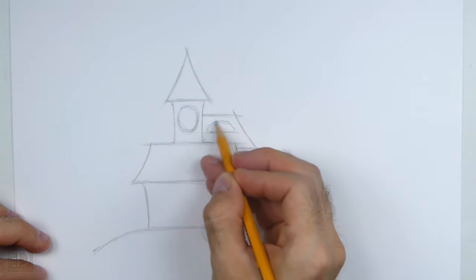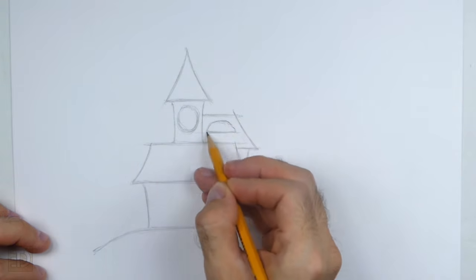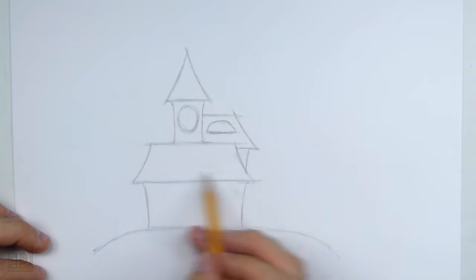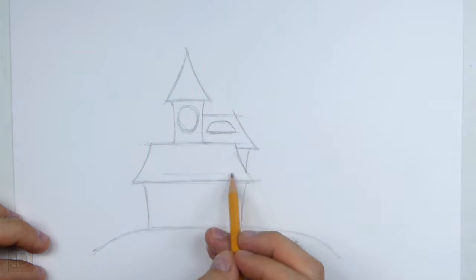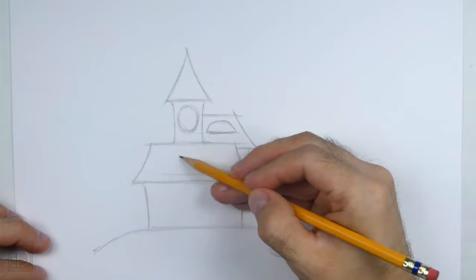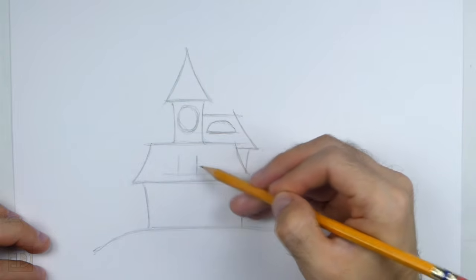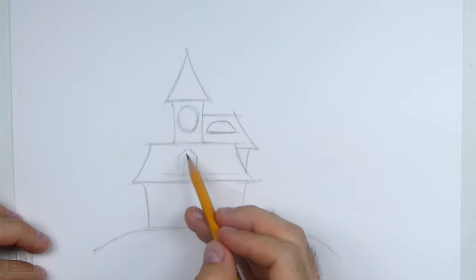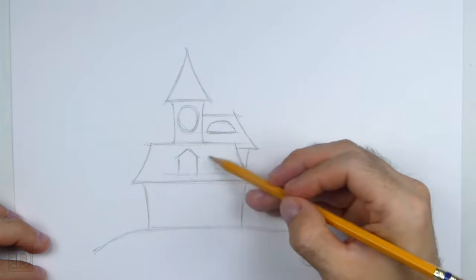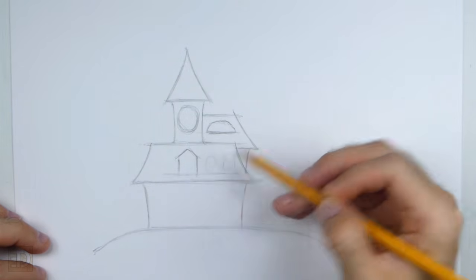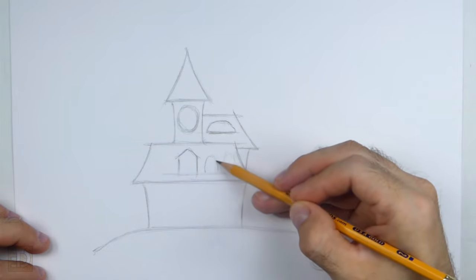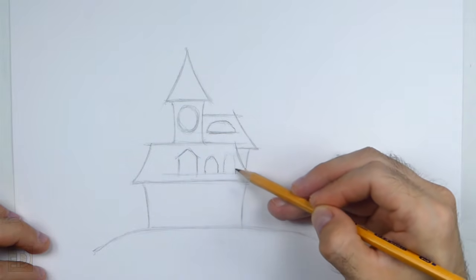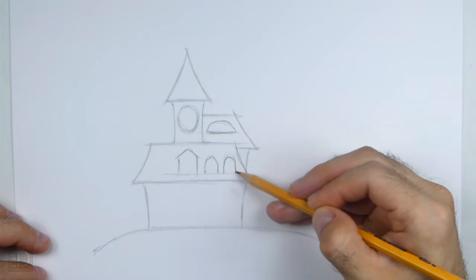It's okay if the shapes aren't perfect. Irregular shapes will give the house a spooky look. Draw a few more shapes inside the big roof for more windows. Make the windows different shapes and sizes. Use different shapes like rectangles, arcs, and pentagons to draw the windows. More windows will emphasize the lights when you color your drawing.